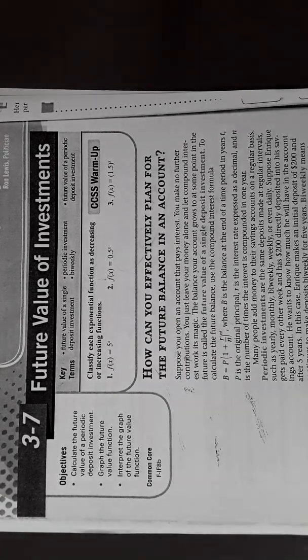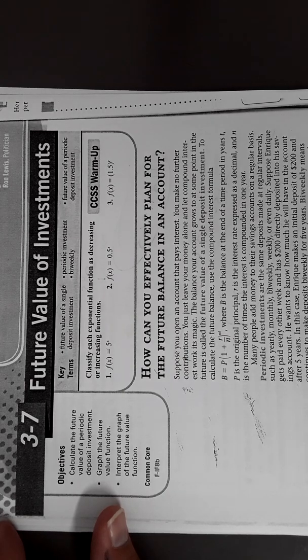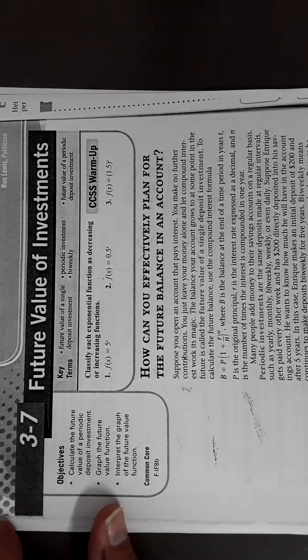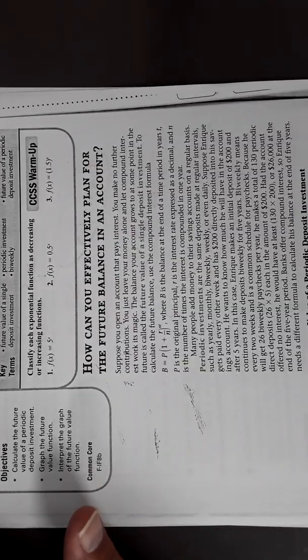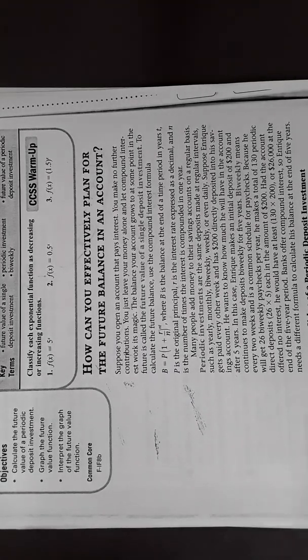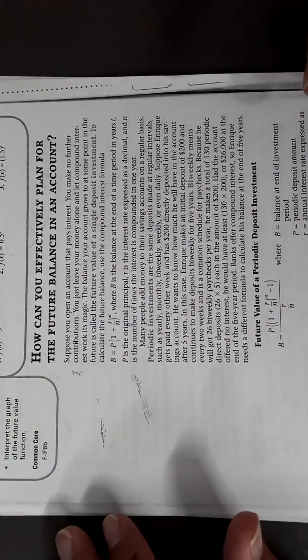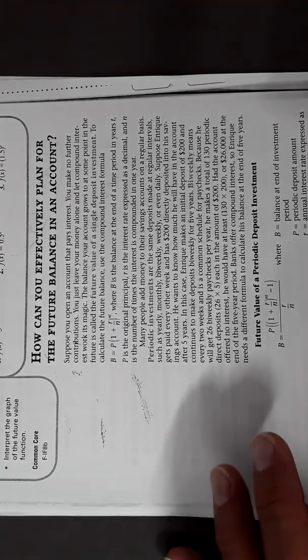Okay, in this section we're going to talk about future value of investments, or how you can effectively plan for your future balance in an account. What this means is, suppose you have money to invest, but you need it to be worth X number of dollars at a certain point in the future. How can you make sure that you have enough, or how can you tell what it's going to be worth so many years in the future, depending on what you're depositing and depending on what kind of rate you're earning?